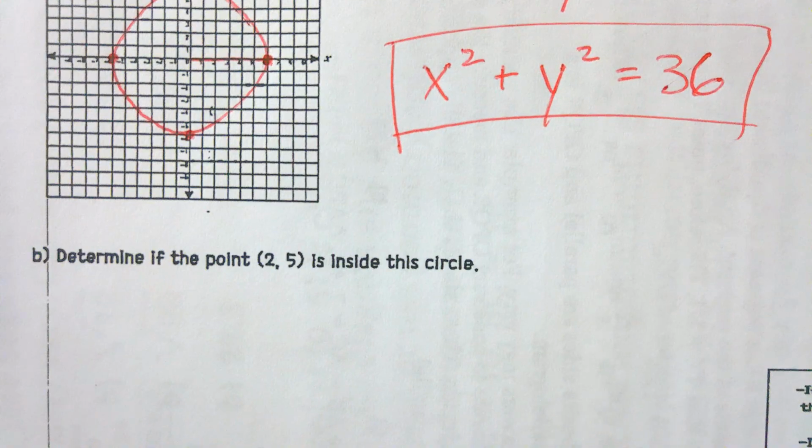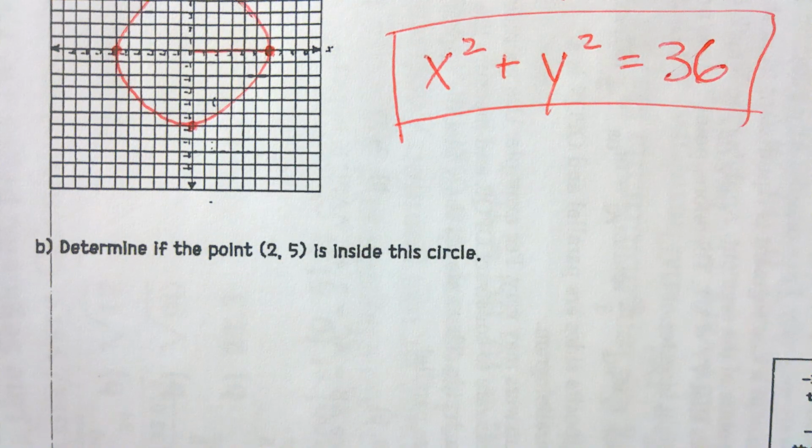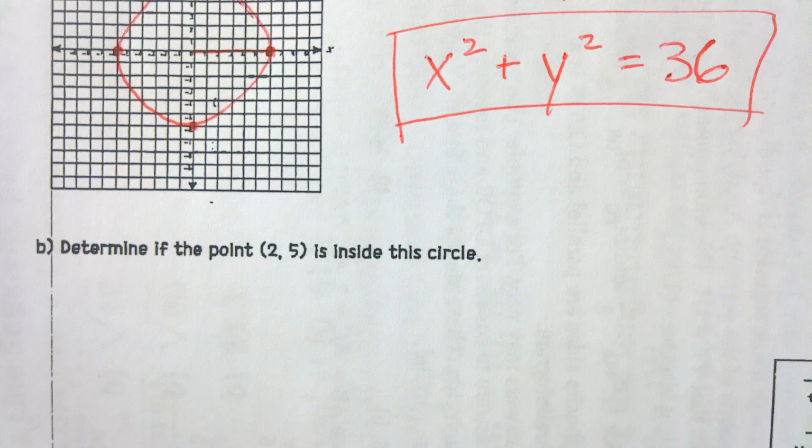So now, just like how we did before with the equation of a line, we would ask the question, is this point on the line? How do we solve that? When we were asked, is this point on the line, what do we do? Yep, plug it into the equation. Yeah, we would plug it into the equation to see if the left side equals the right side.